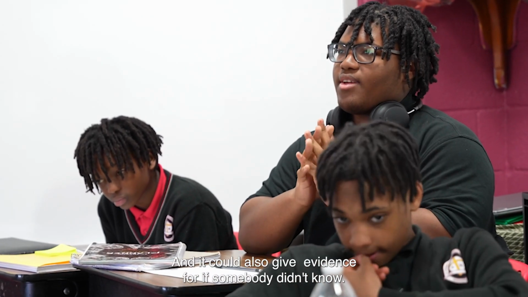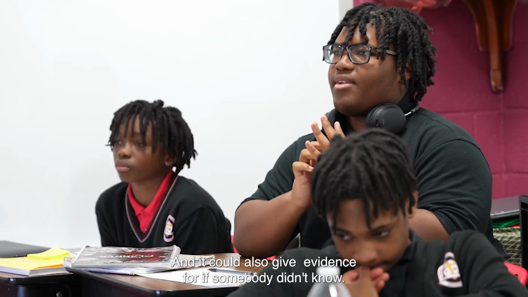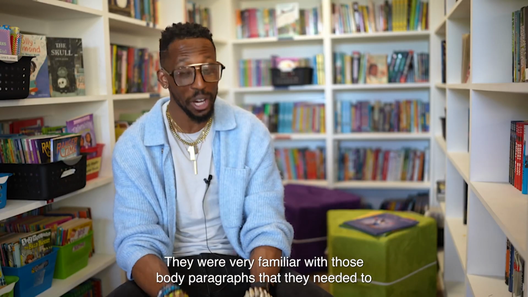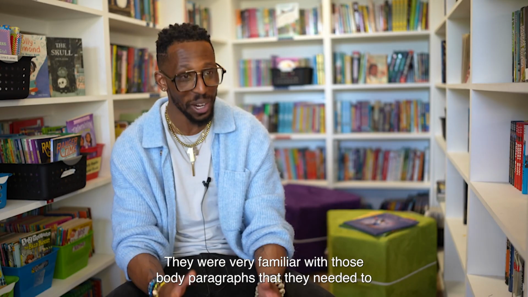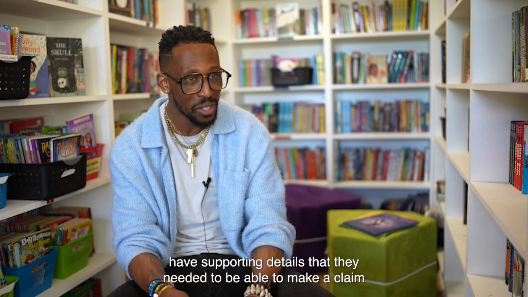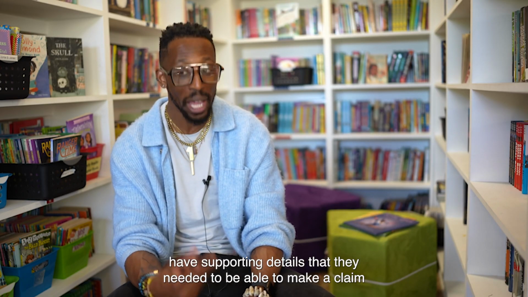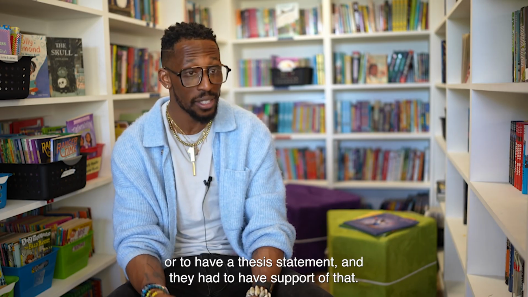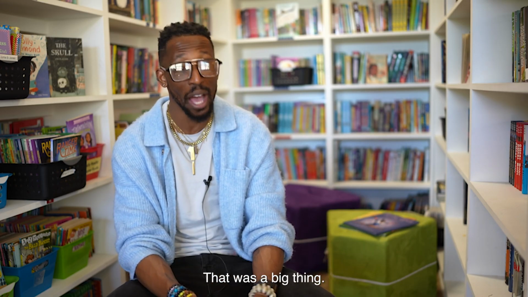And it could also give evidence for if somebody didn't know. They were very familiar with those body paragraphs, that they needed to have supporting details, that they needed to be able to make a claim or to have a thesis statement, and they had to have support of that. That was a big thing.